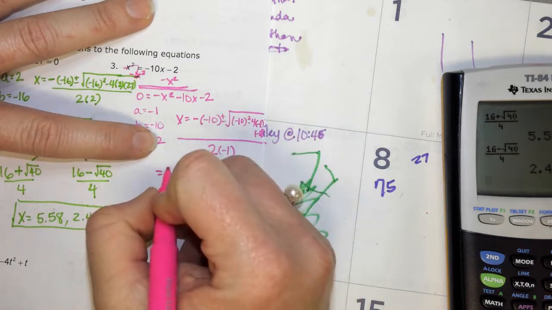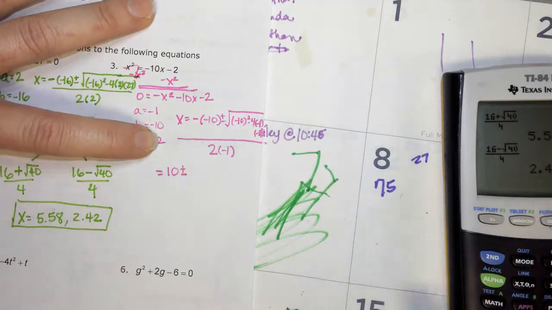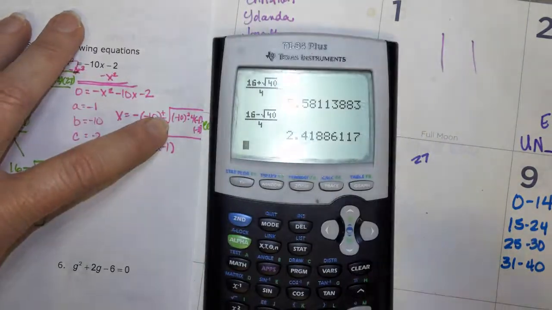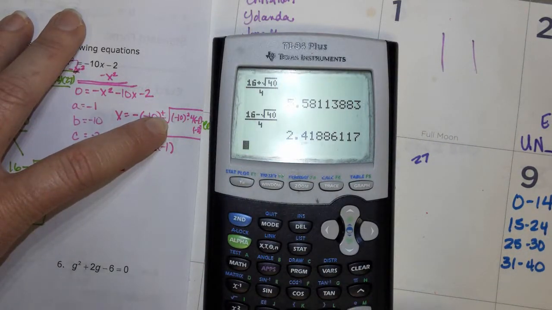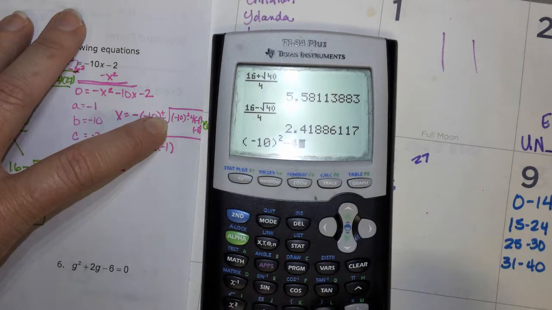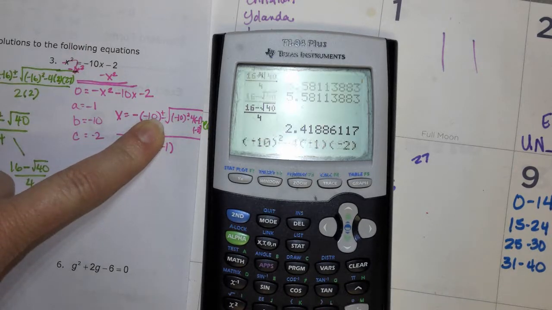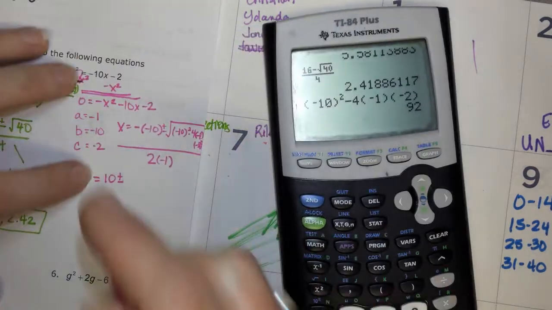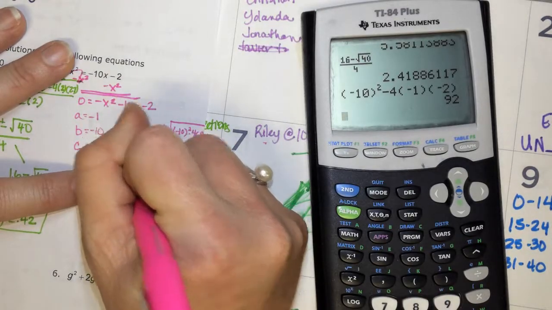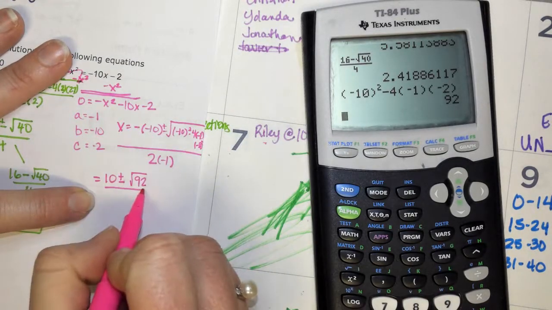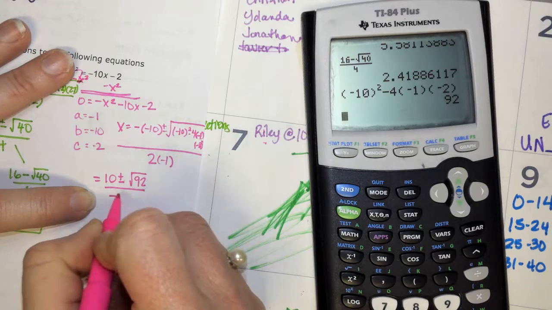So the two negatives give me a positive, so I have 10 plus or minus. Now to figure out what is inside of my square root, I have negative 10 squared minus 4 times negative 1 times negative 2, and that gives me 92. So I have 10 plus or minus the square root of 92 divided by 2 times negative 1, which gives me a negative 2.